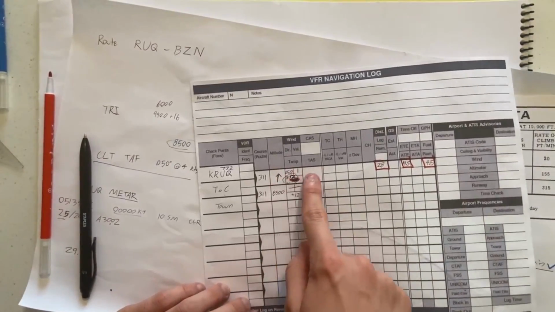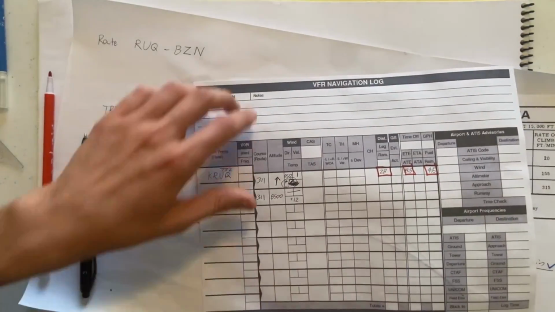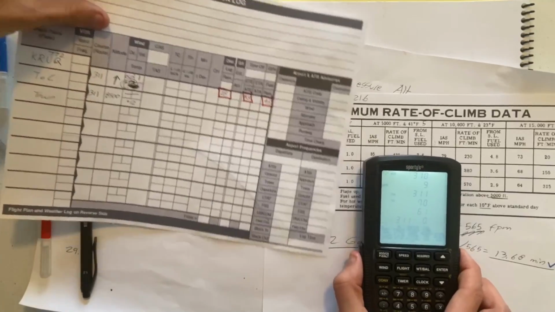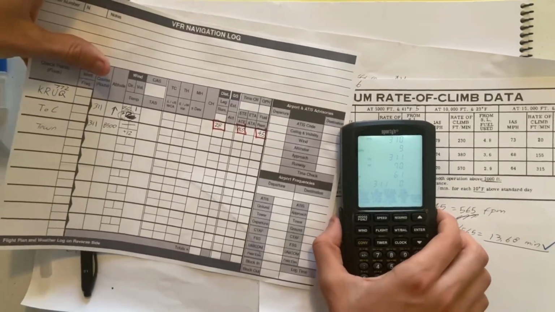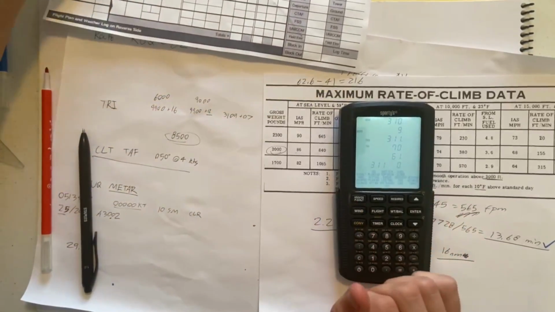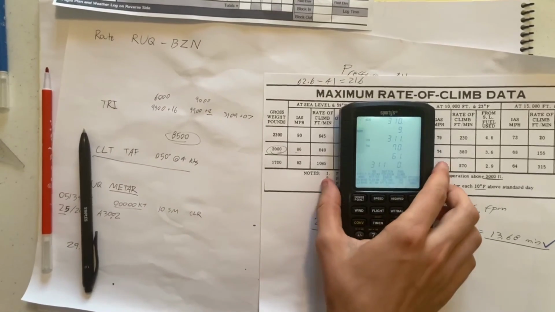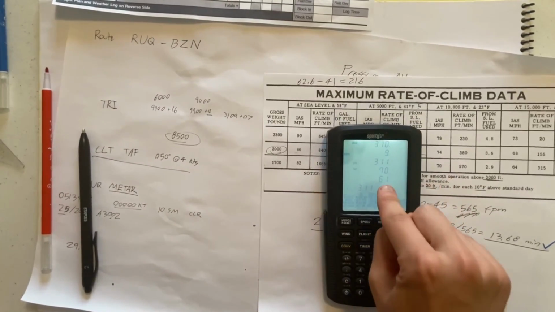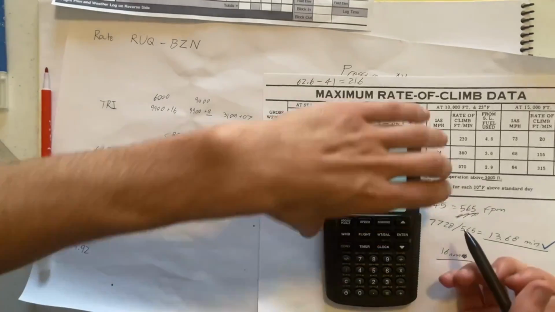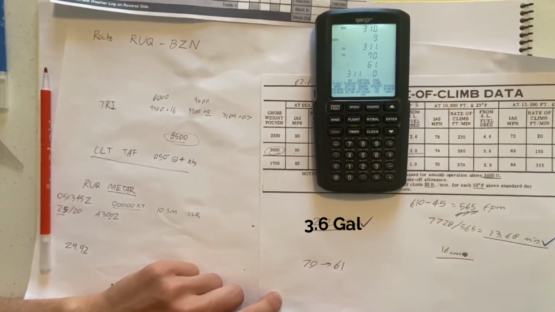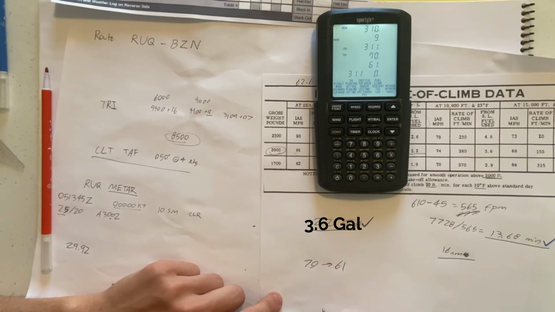Hey, we needed those anyways for filling in these next few parts of our navigation log. That's a lesson for another time. There are also other people who have made videos on that, and maybe you should do that with your instructor as well. But this climb performance is what we're focusing on today, so we're going to hold off on that. The real number I care about here is ground speed, 61. Our 70 went to 61 because that wind is slowing us down.